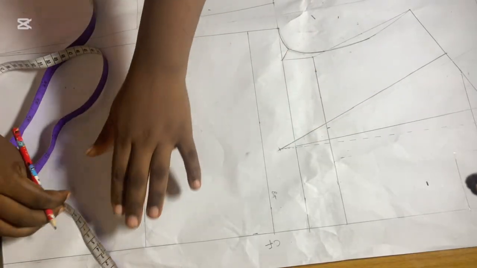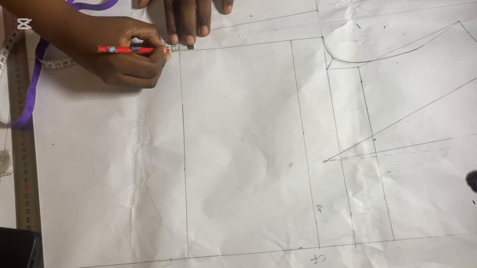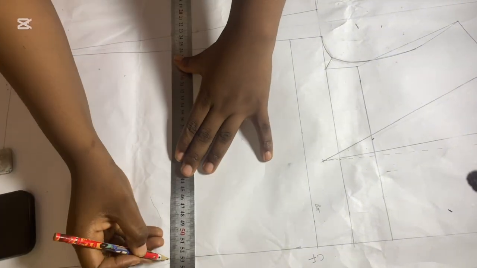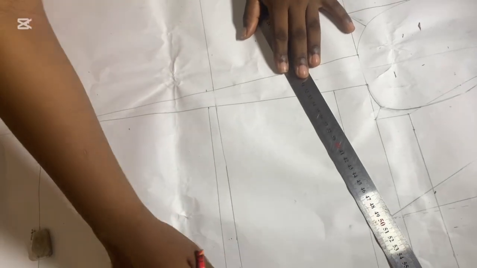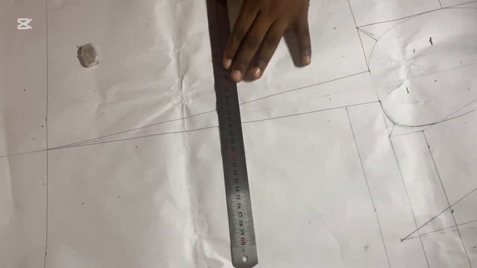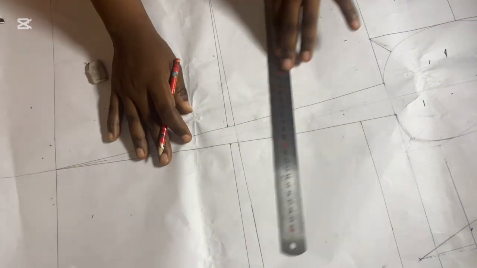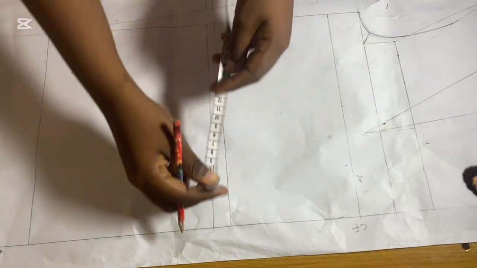From the waistline, I will go down by 2 centimeter. For a plus side, you can go as low as 2.5 to 3 centimeter. The sides, I'll come down by 1 centimeter. I'll also do the same at the back sides. I'll go ahead to draw a straight line to connect them together. I'll also do the same for the back, connecting the 1 centimeter back to the waistline. This is our new waistline, okay? We all know our front waistline is always lower than our back waistline.